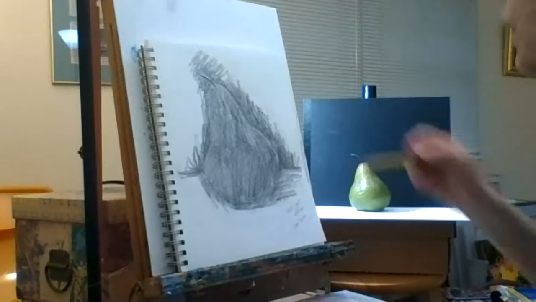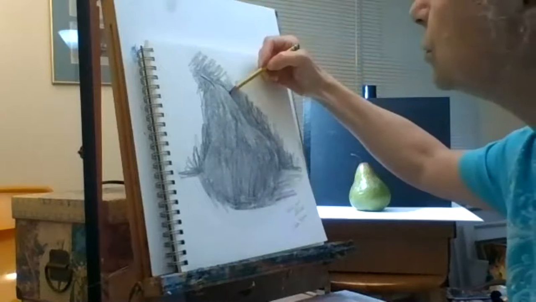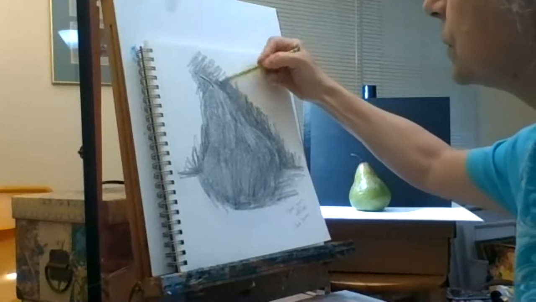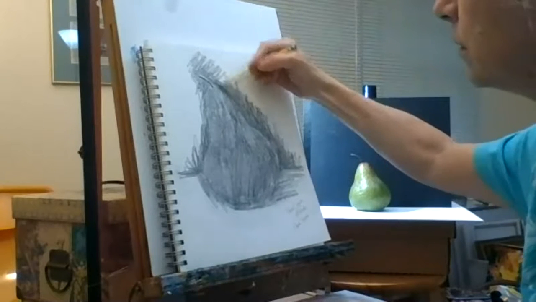So, I mean, we can still see the shape of the pear, but usually we wouldn't see the shape of the pear. I would just go dark everywhere.